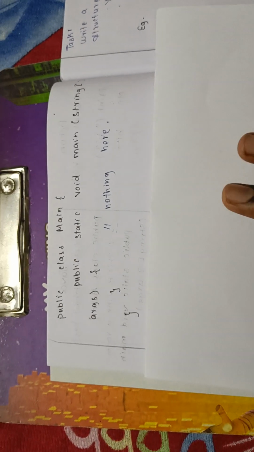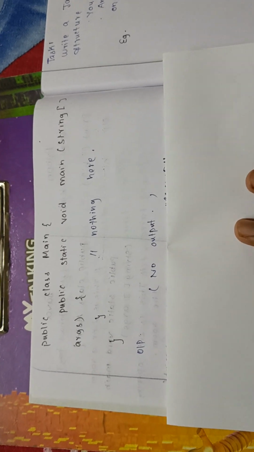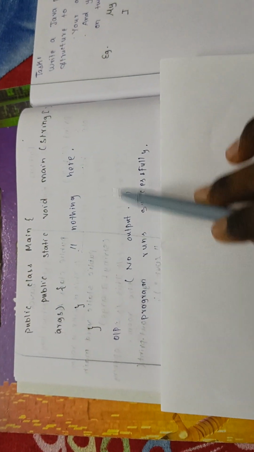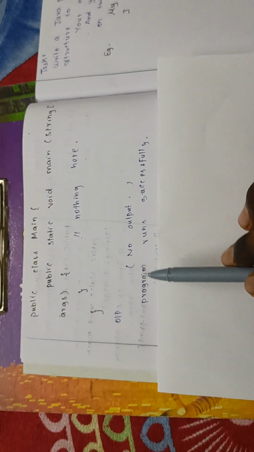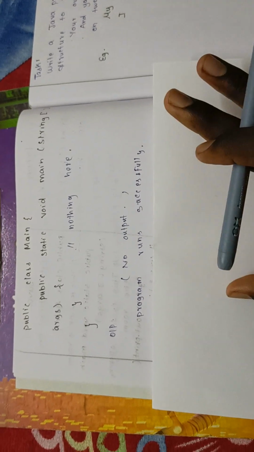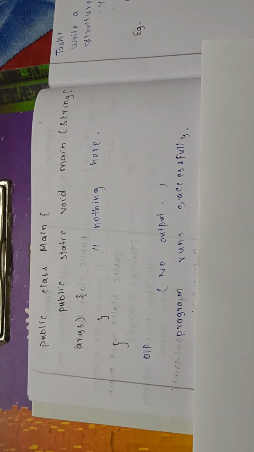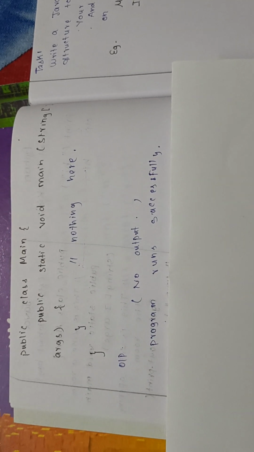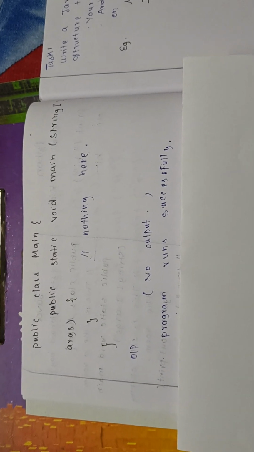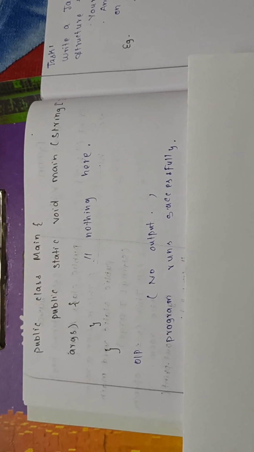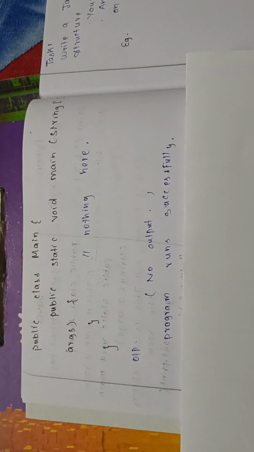Yes, your output will be no output and your program will be successful. It will print no output in brackets only, then the program runs successfully. So the void, that is empty. Okay, I think you may understand about it. The void is used to avoid confusion and avoid errors, and it makes a program neat and correct. So we are using a void.